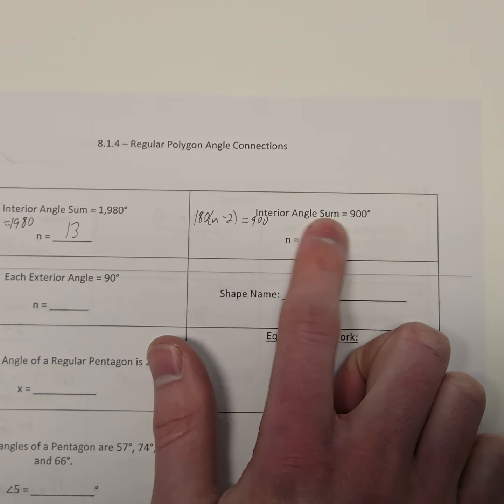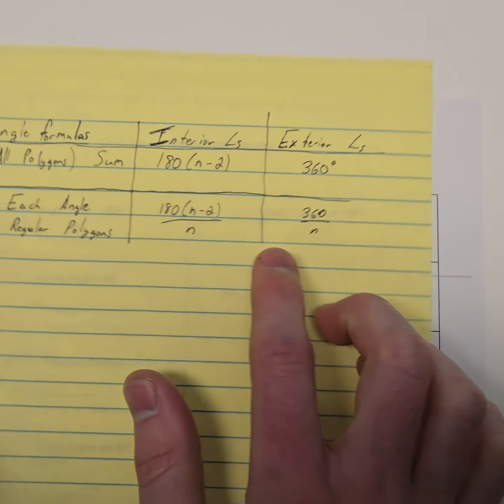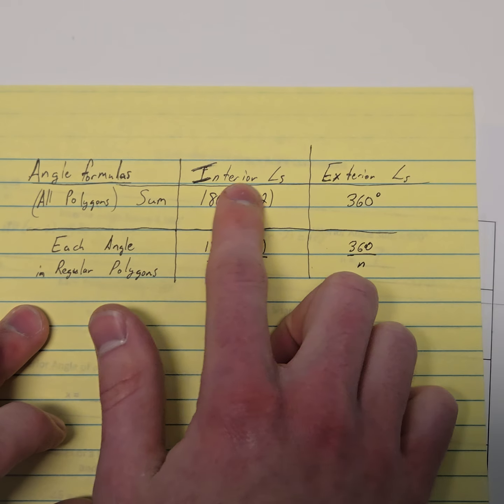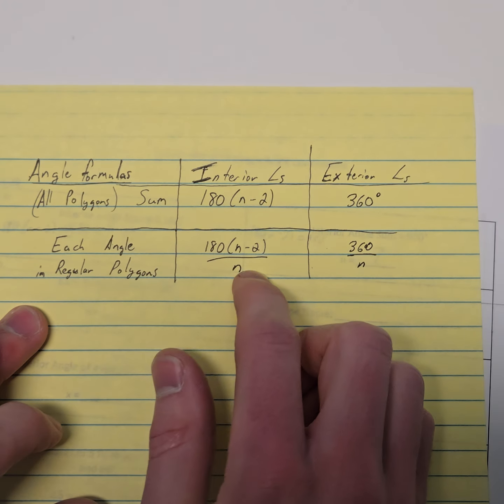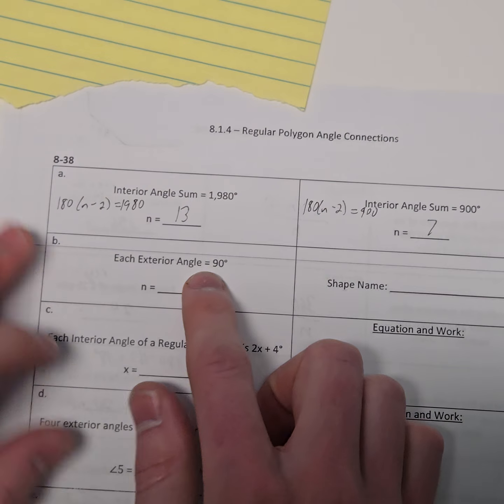We know we're trying to find the sum. Just make sure you're using the correct formula. So if I want interior angle sum, I'm using this formula right here. All right, next one.